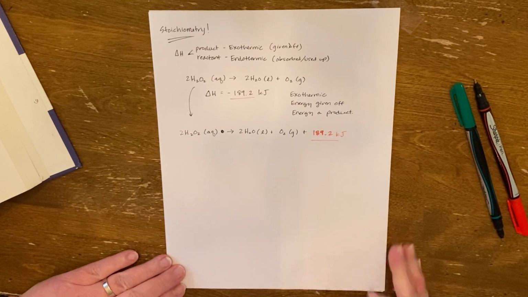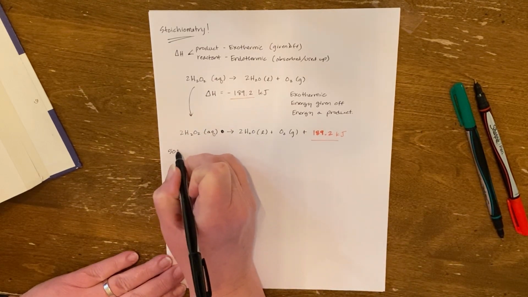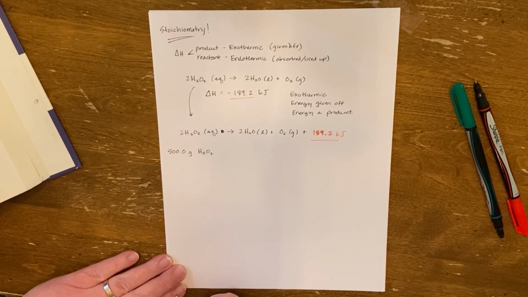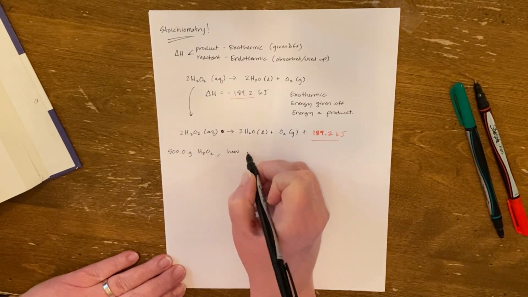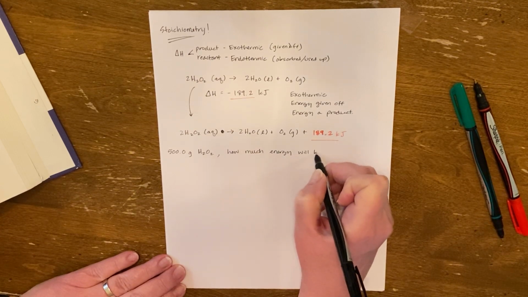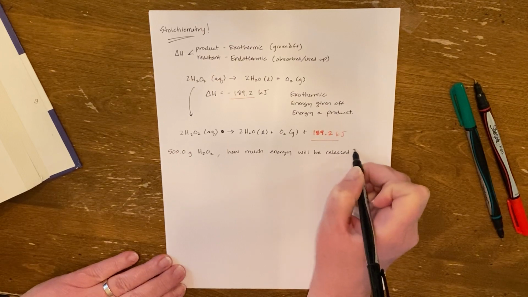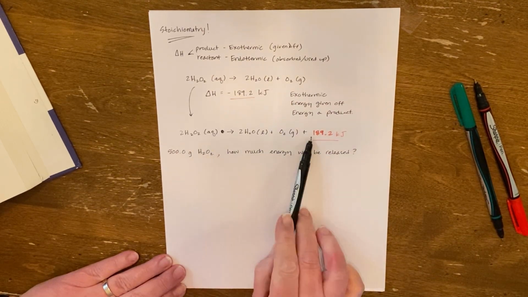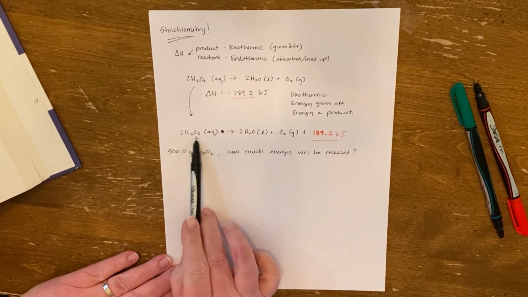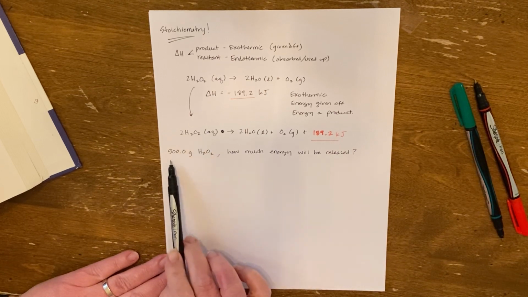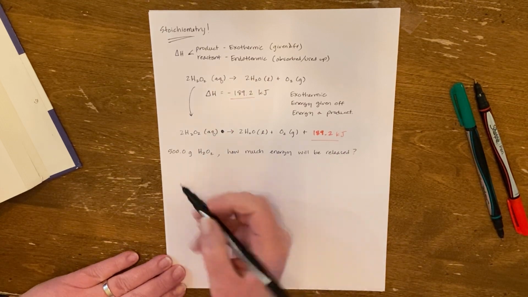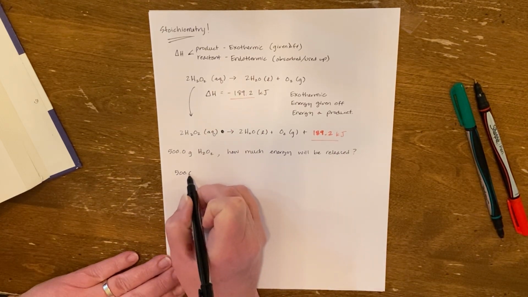So for example, what if we have 500.0 grams of this hydrogen peroxide, and we want to know how much energy will be released? If you look at our chemical equation, this is the amount of energy that will be released if we have 2 moles of hydrogen peroxide. But this problem tells us we don't have 2 moles, we have 500 grams. Well, we can do stoichiometry. 500 grams is how many moles of hydrogen peroxide?